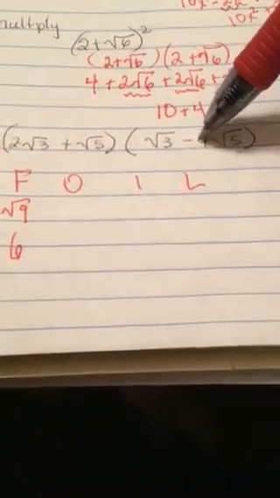The outer edges, 2 square root of 3 times a negative 4 square root of 5. So 2 times negative 4 is negative 8. And 3 times 5 is 15. So we have negative 8 times the square root of 15. And I don't see any way I can reduce that.